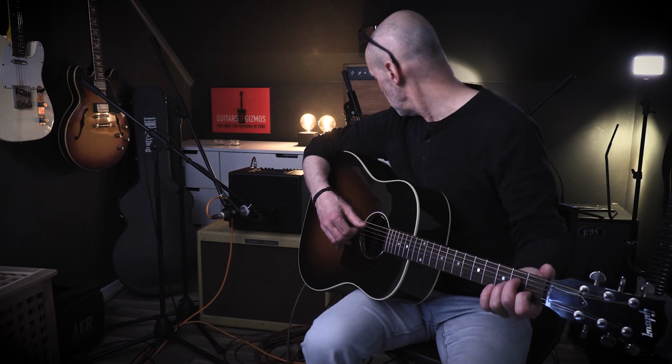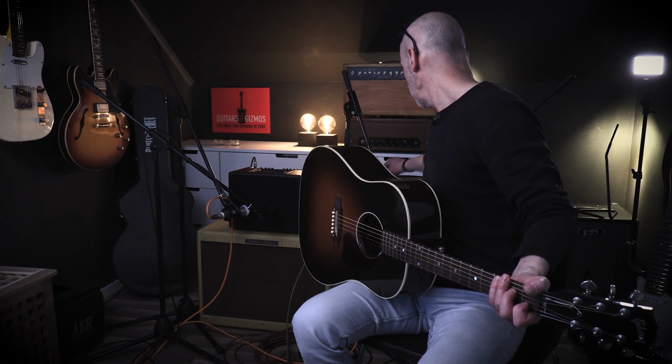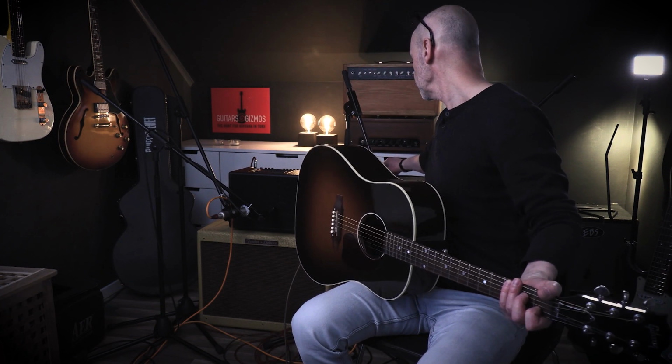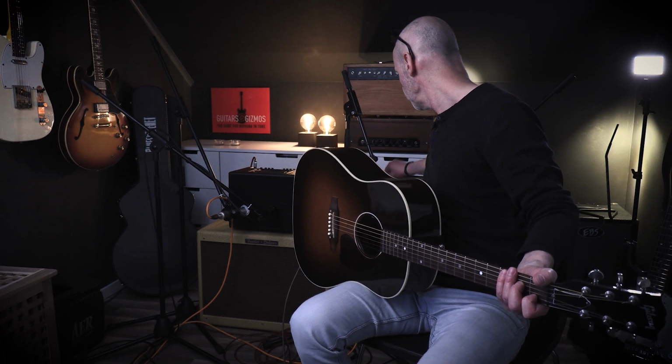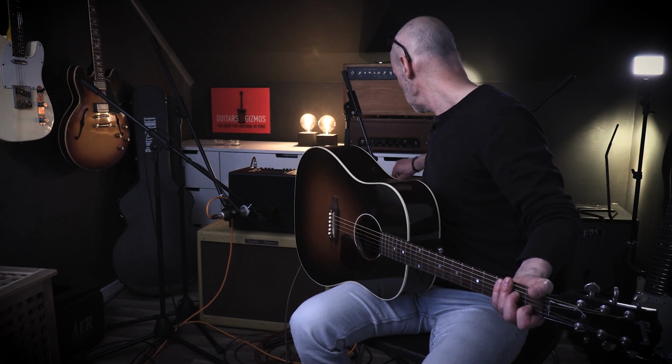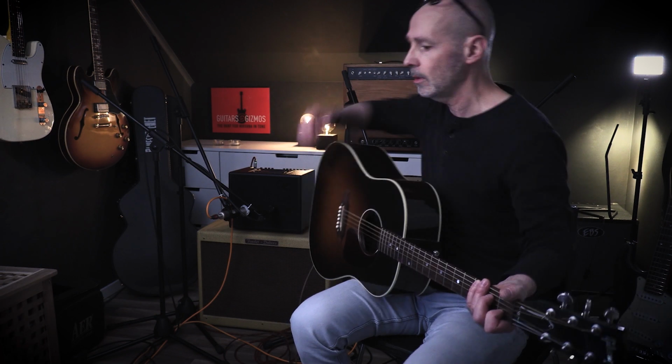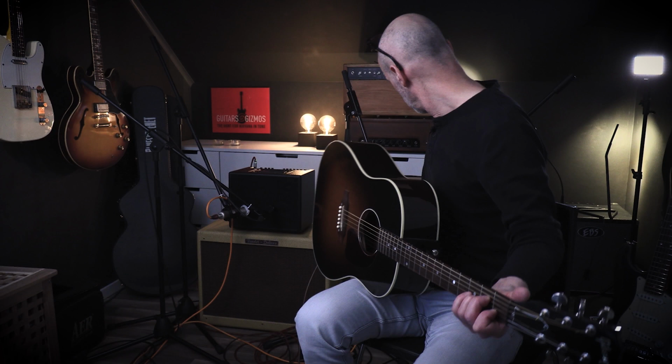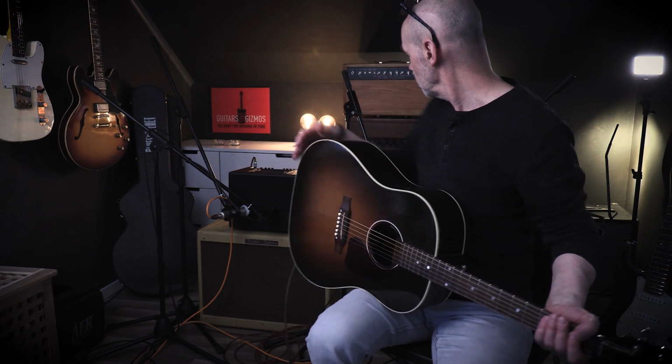So straight out now it's going into the instrument channel, and if I start by setting everything to noon, no reverb. Sounds rather okay, just out of the box.